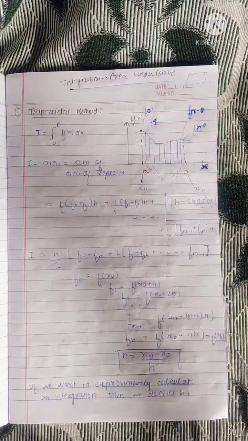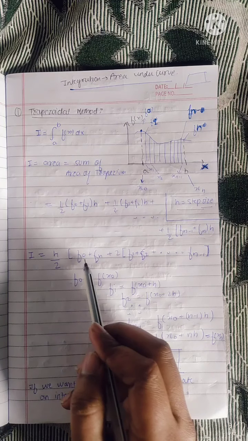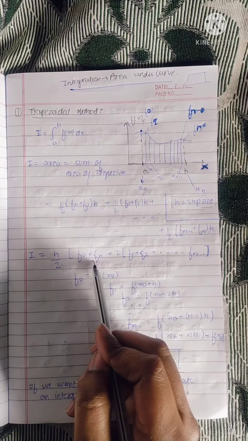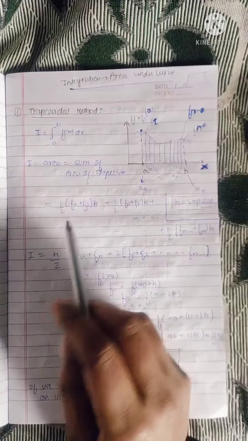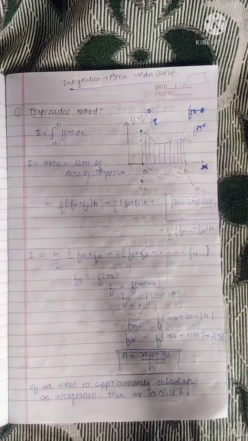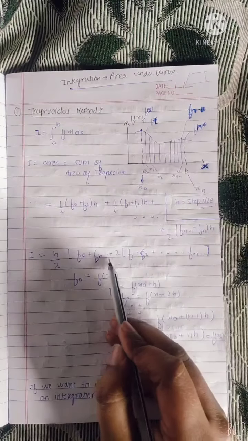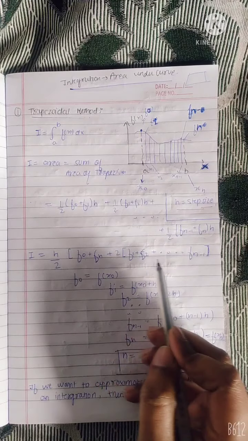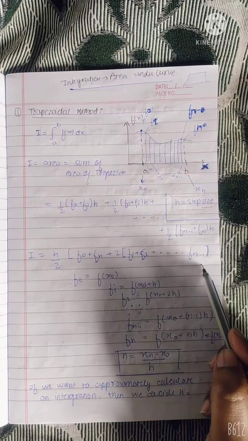On adding it all, we get I equal to h by 2 into f0 plus fn, the first term and the last term, plus 2 into f1 plus f2 plus f3 and so on up to fn minus 1, the second last term, since all the terms in between are repeated twice.